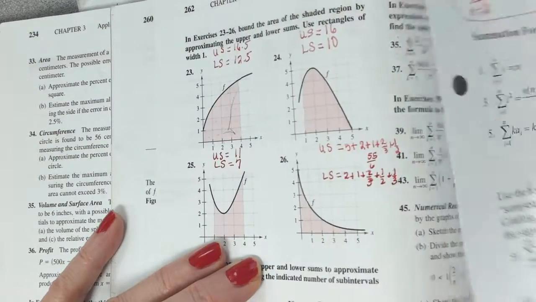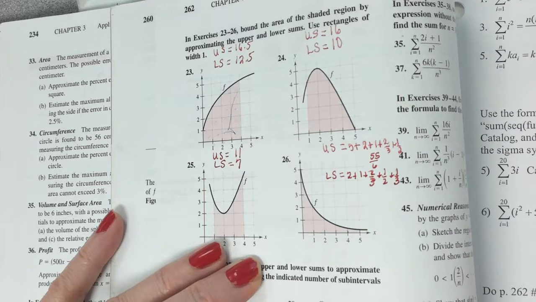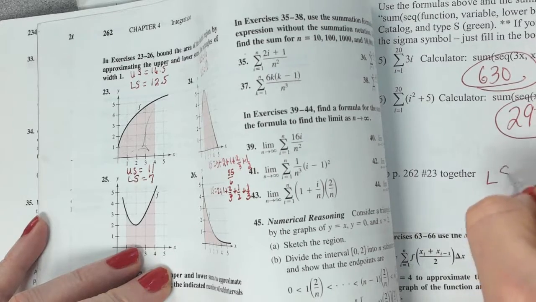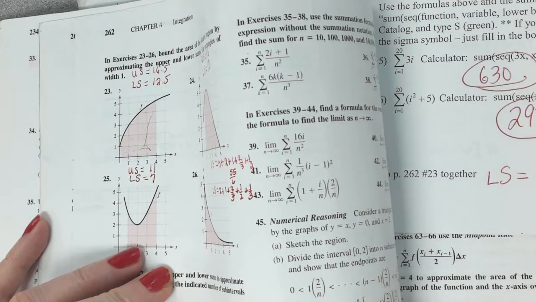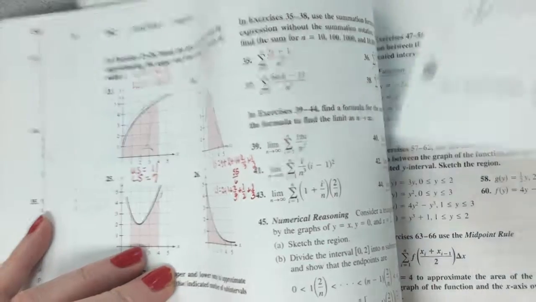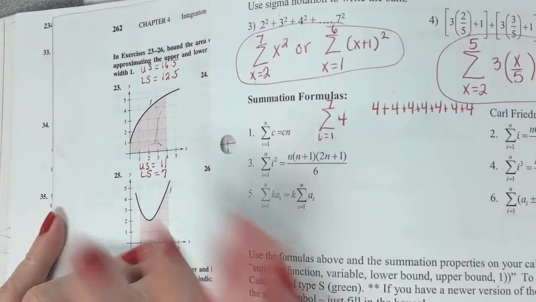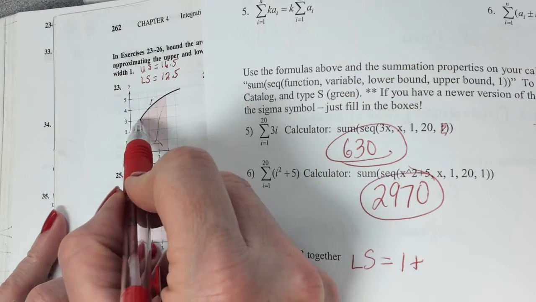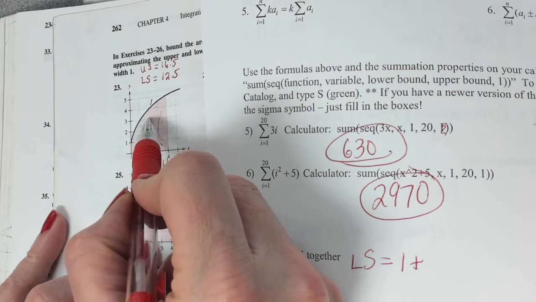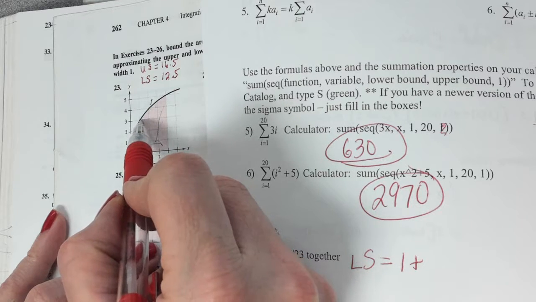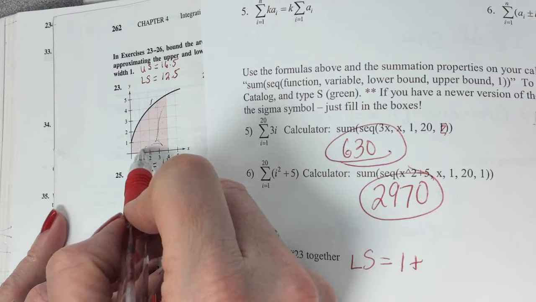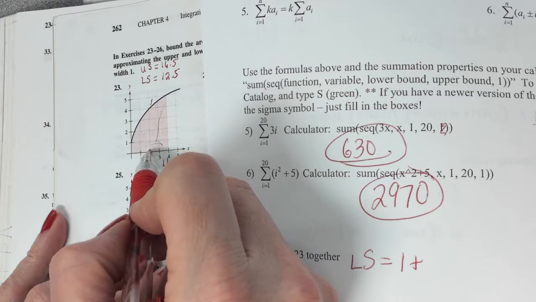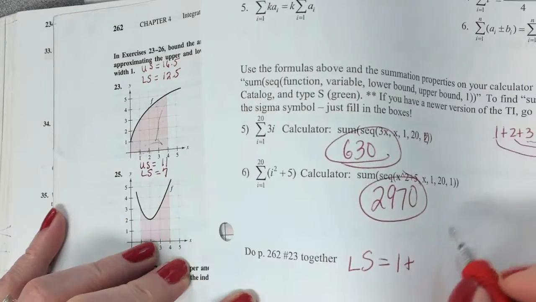So to do this then, to find my lower sum, it's going to be 1 plus, and then I have to go to the next rectangle, and the next rectangle is going to be a height of this, and it's still a width of 1. So what's that height right there? See how that height's 3 for that rectangle? So this is going to be 3 times 1. So that area is going to be 3.